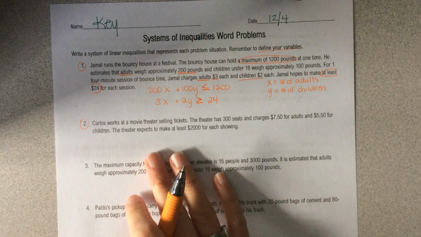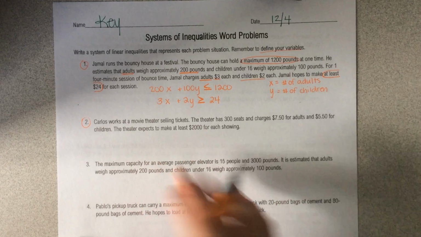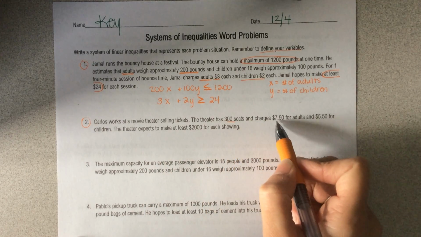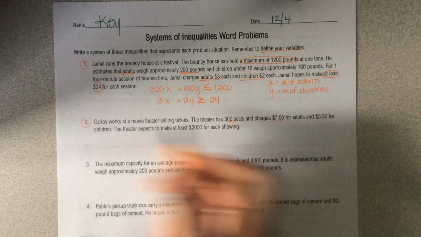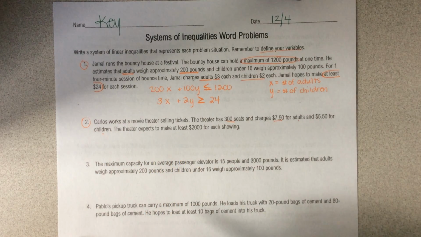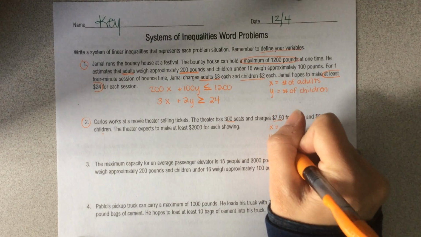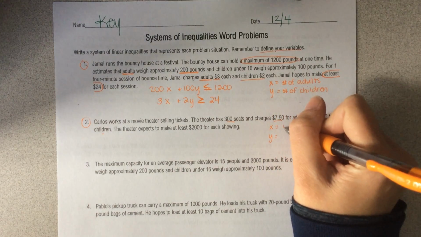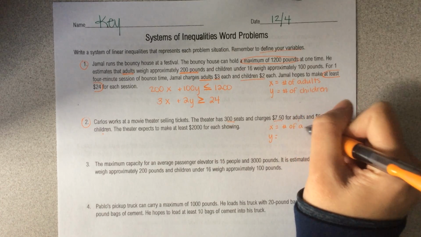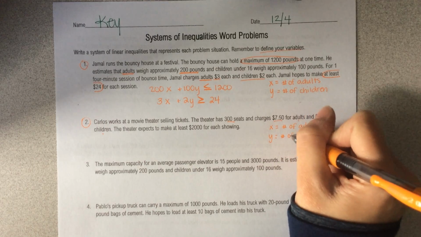All right, let's look at number 2. Carlos works at a movie theater selling tickets. The theater has 300 seats and charges $7.50 for adults and $5.50 for children. The theater expects to make at least $2,000 for each showing. So we're going to define our variables. Let's use X and Y again, and we're going to have them be the exact same thing. So X is going to be the number of adult tickets that they sell, and then Y will be the number of children tickets.